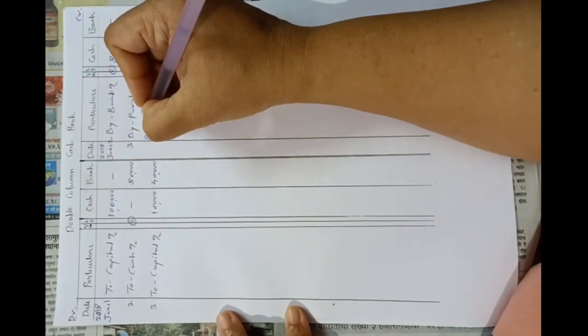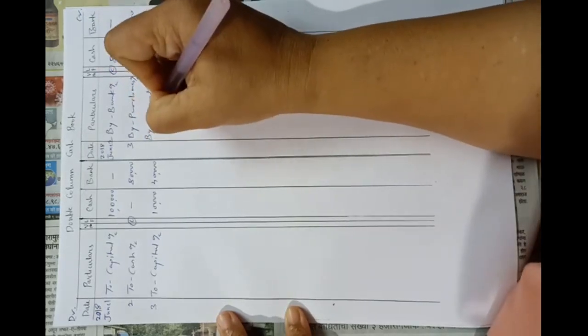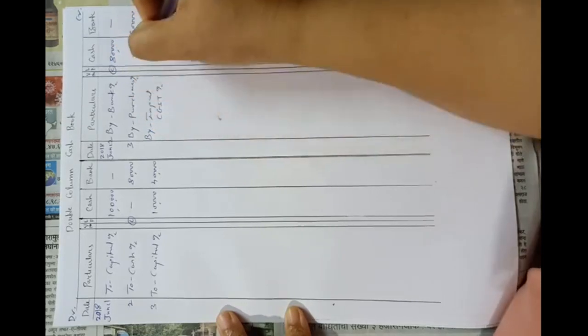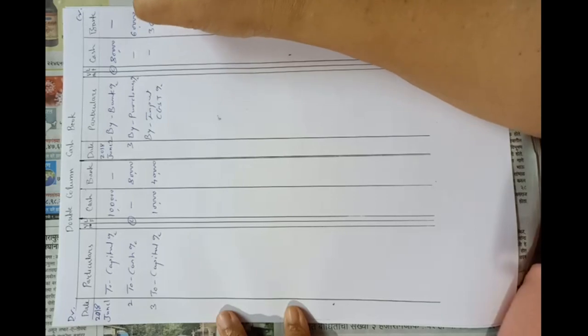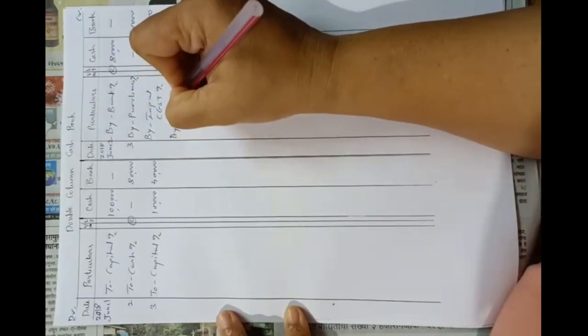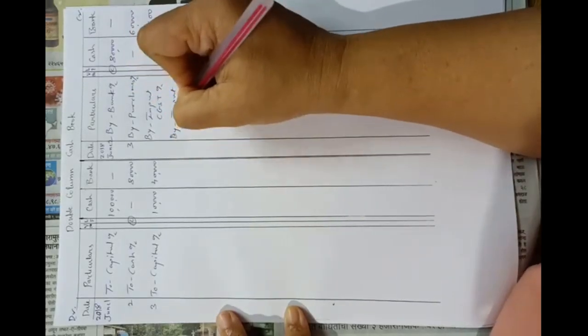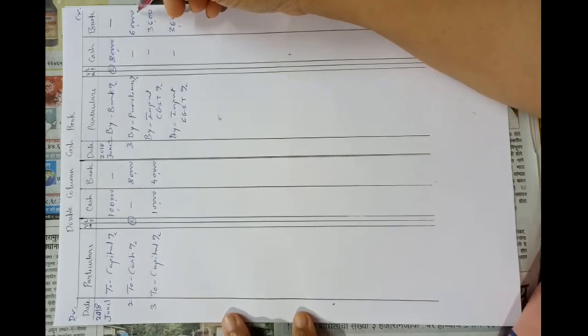For CGST and SGST, by input CGST, 6% CGST of 60,000, so it will be 3,600, and by input SGST account 3,600, again 6% of rupees 60,000.